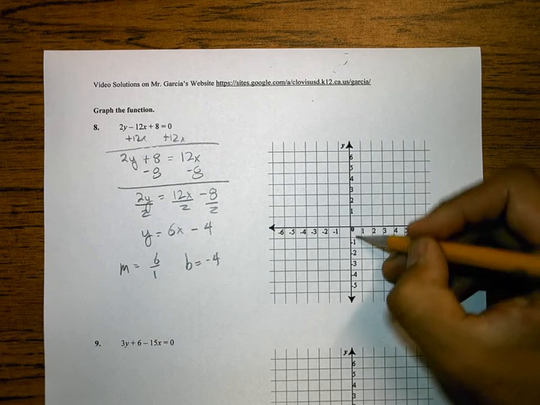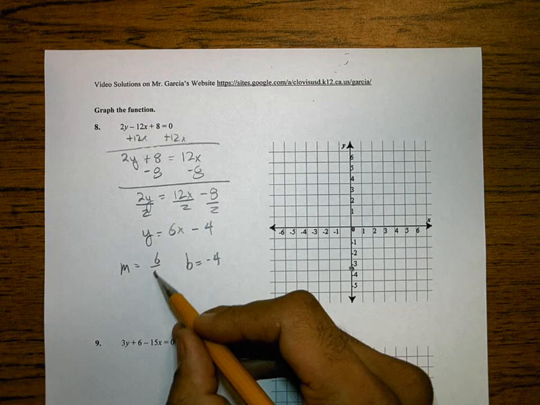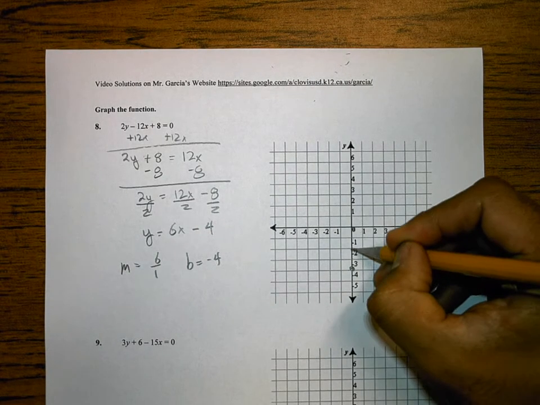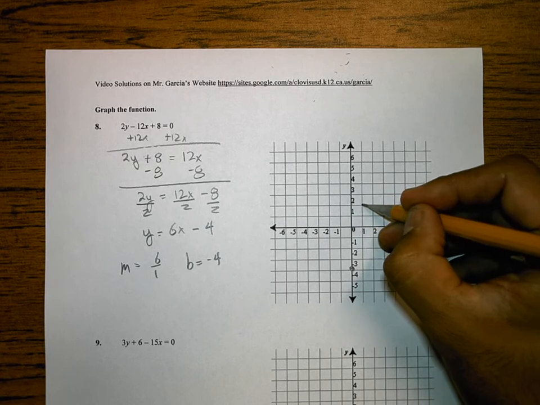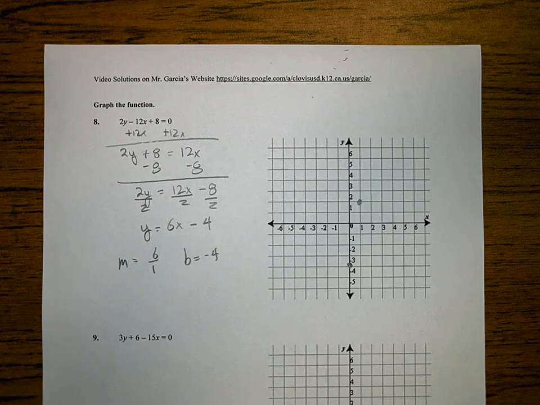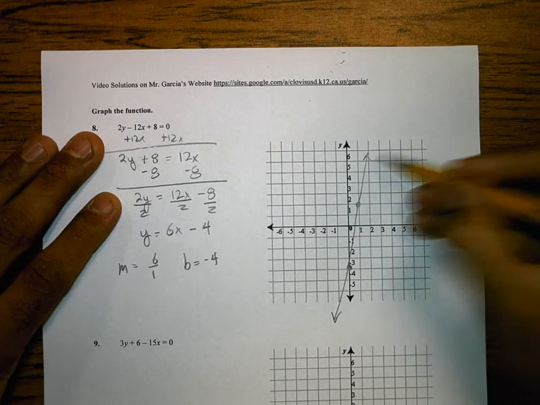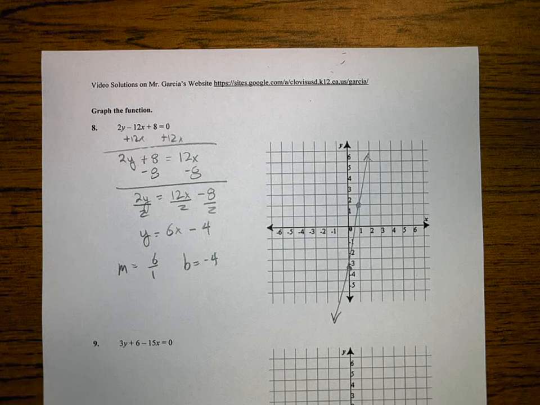So that's where I start from, 1, 2, 3, and 4. And my slope is up 6 over 1. 1, 2, 3, 4, 5, 6, and over 1. And then I draw myself a line through there.